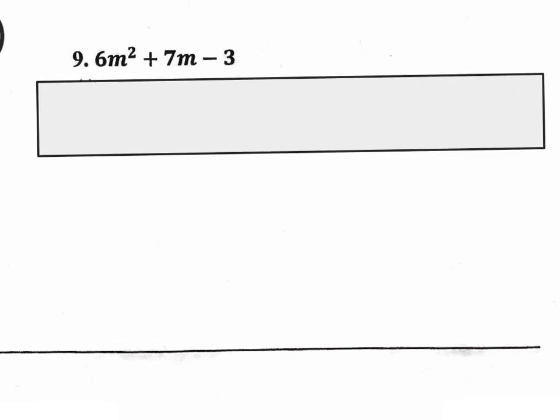Number 9, the last one on multiple choice. Right here, the a value is 6. What must I do? Go through the steps. Step 1, a times c. That's 6 times negative 3. That is negative 18. So negative 18 is the number we get from step 1.